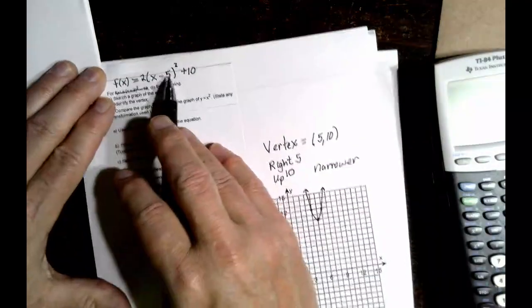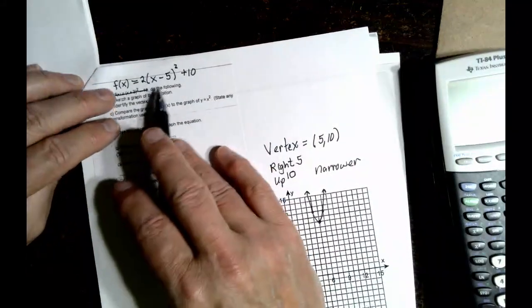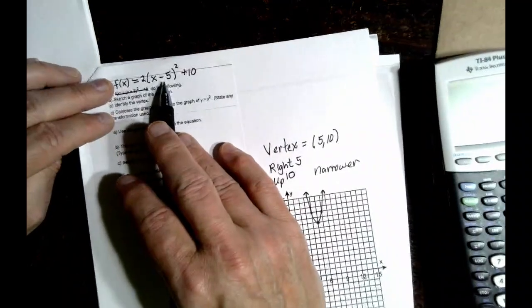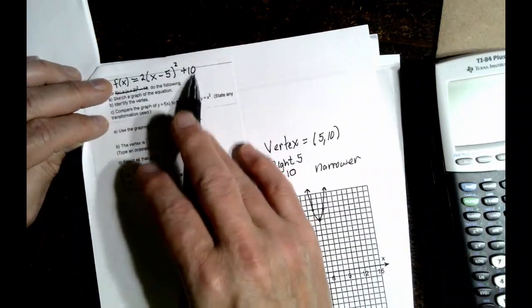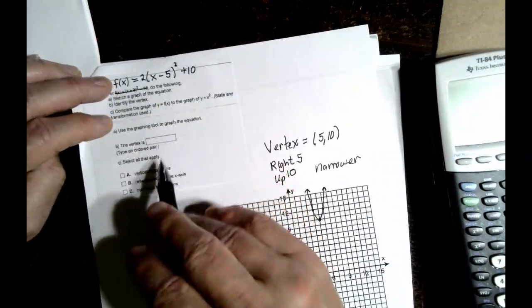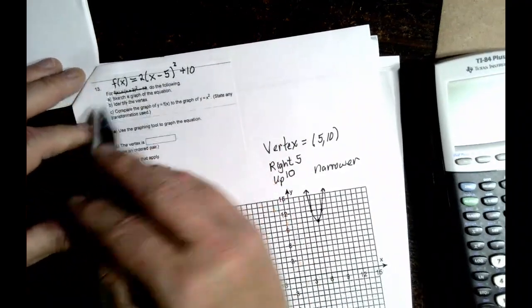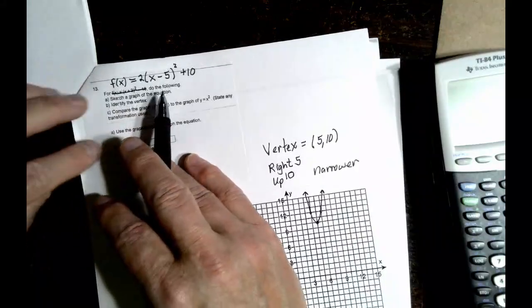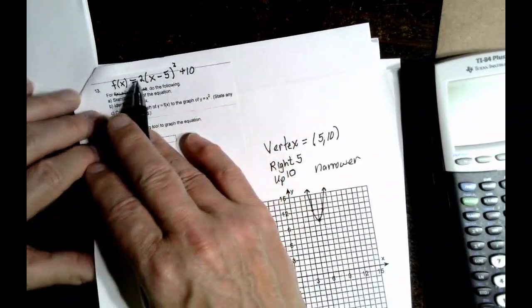Okay, and this one's 5, 10, and it's going to be more narrow. Okay, and the minus 5 means it actually moves the opposite way. It moves to the right 5, and this number moves it up or down, up positive, down negative, so up 10. And this guy, you would think minus would mean move it to the left, but it actually moves the opposite way you would think. So that's to the right 5 and up 10, and it's more narrow.